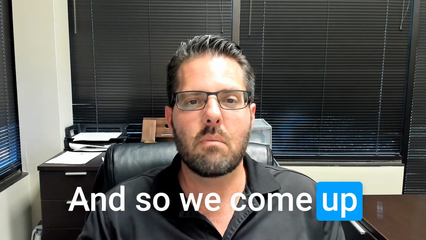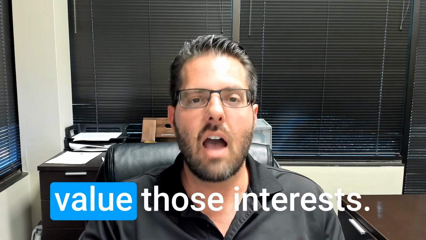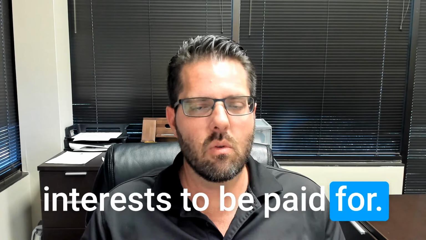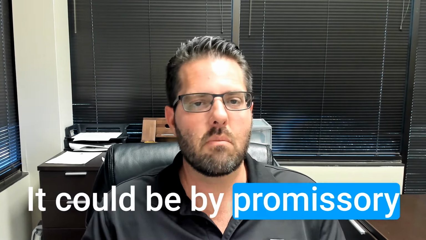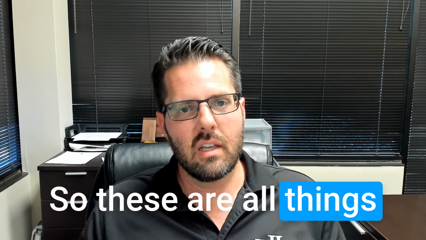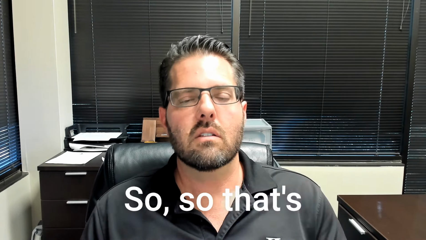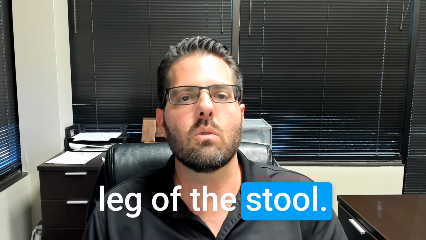And so we come up with some formula in which we're going to value those interests and a way for those interests to be paid for. There are different ways to do that. It doesn't have to be all at once. It could be by promissory note over a period of time with some interest. So these are all things that can be custom drafted and brought into this contract. So that's generally this second leg of the stool.